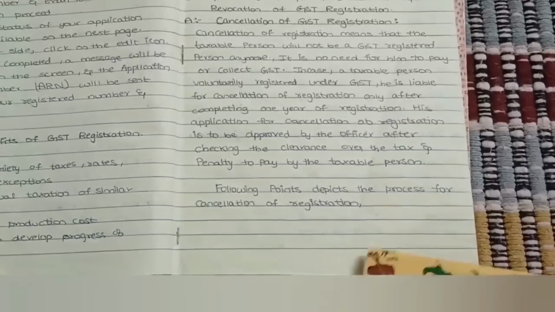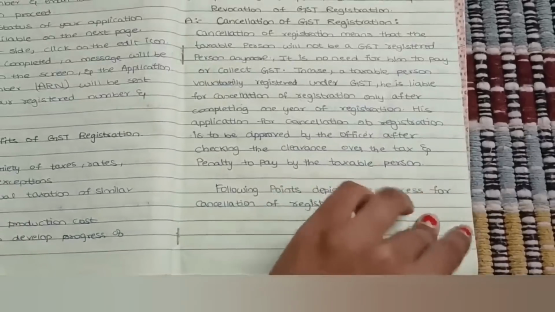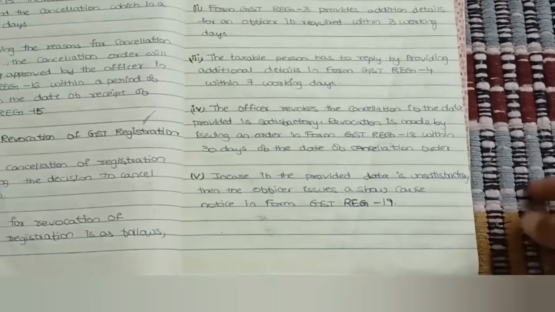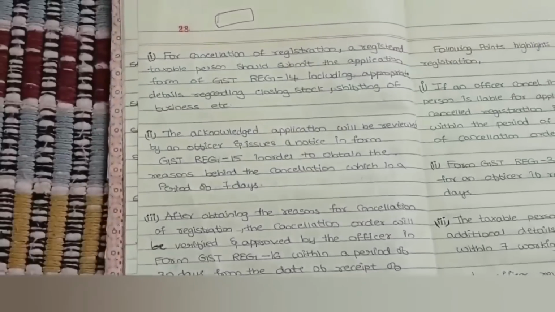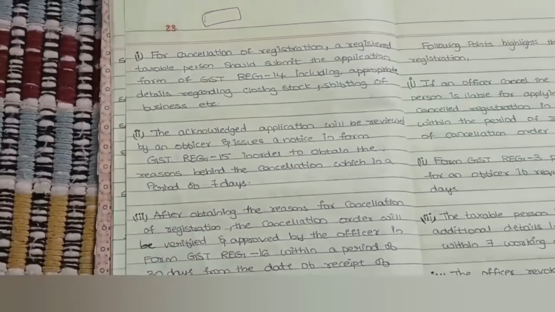So here is the introduction. The following points depict the process for cancellation of registration. What are the points for the cancellation of registration? The first one is that for cancellation of registration, a GST taxable person should submit an application.